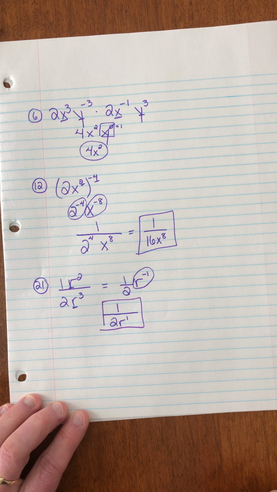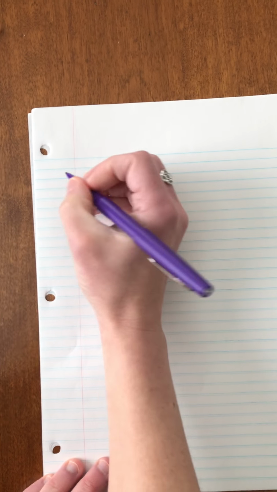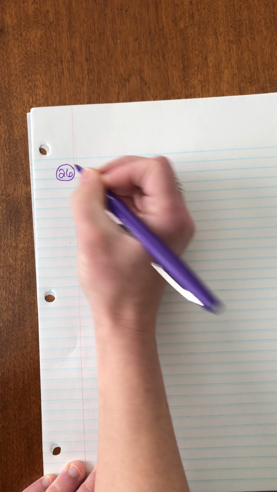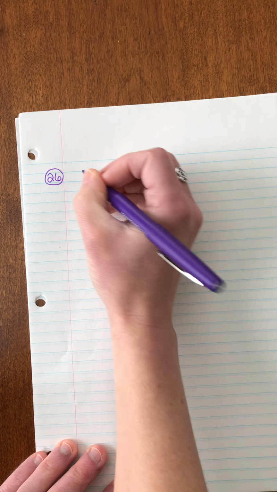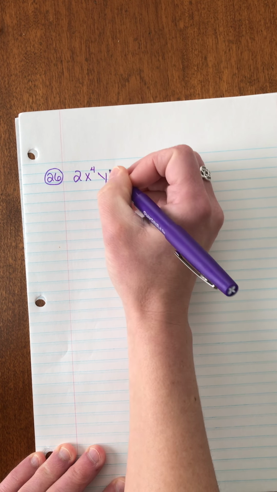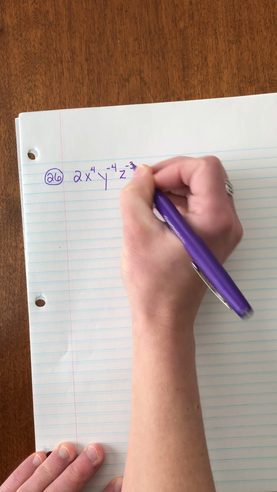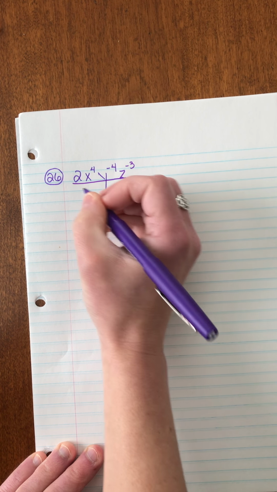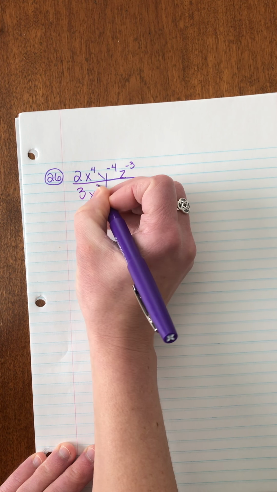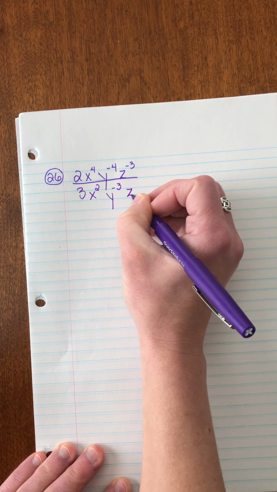All right, last one that I'm going to do with you is a little bit more complicated, and I probably need more space to do that, so let me get a new fresh sheet. So the one that we are going to do is 26. All right, so 26 says 2x to the 4th, y to the negative 4th, z to the negative 3rd, all over 3 x squared, y to the negative 3rd, z to the 4th.